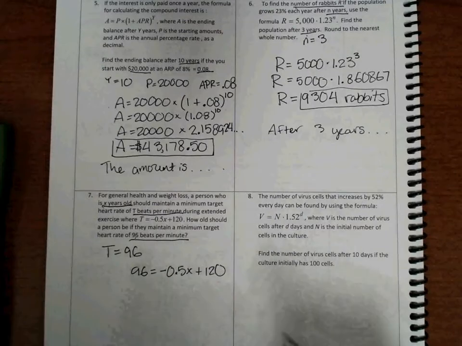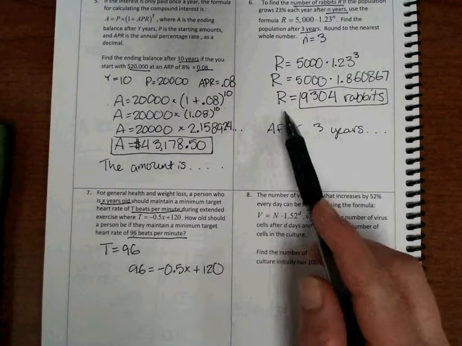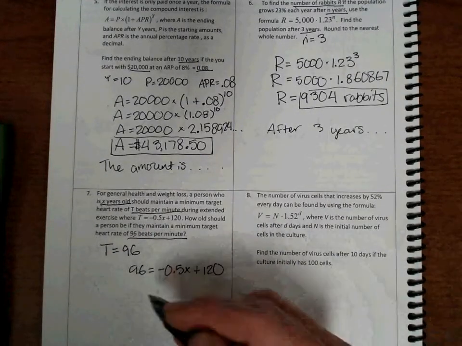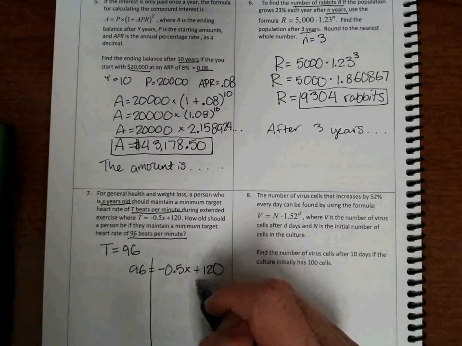And looks like I've got to solve an equation, right? So unlike these top 2 problems where I had the variable by itself, here the R was by itself, here the A was by itself, this one actually means I need to do some solving. X is not by itself. So use your inverse operations.